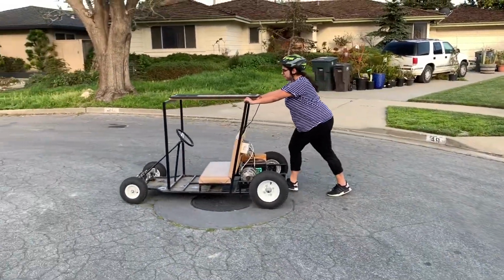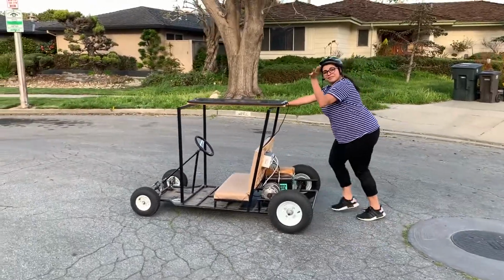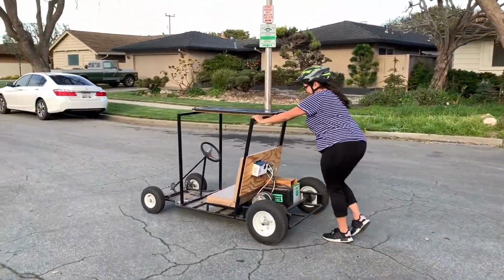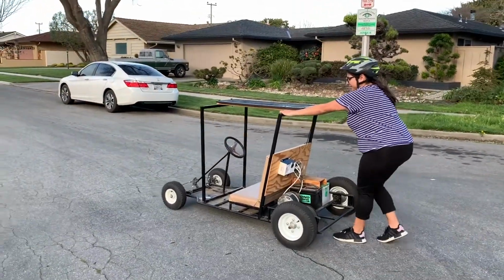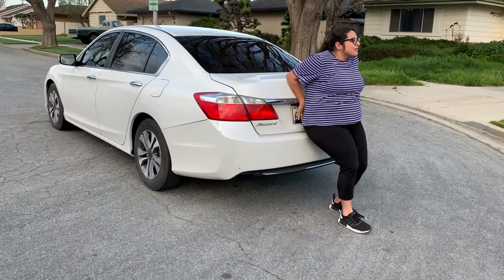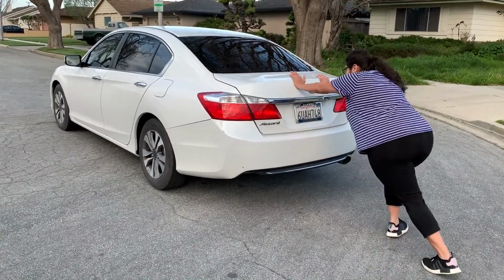Here I only have to apply a little bit of force to get the go-kart to accelerate because a go-kart has less mass. I need to apply more force to move a car because a car has more mass than a go-kart.